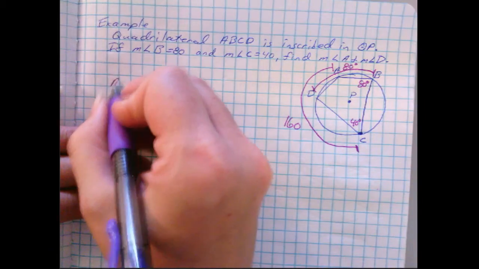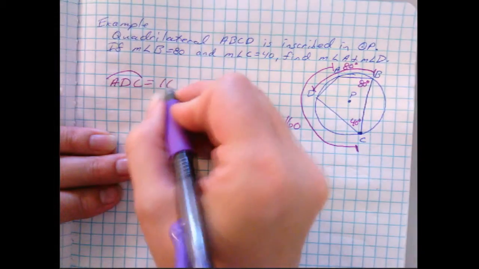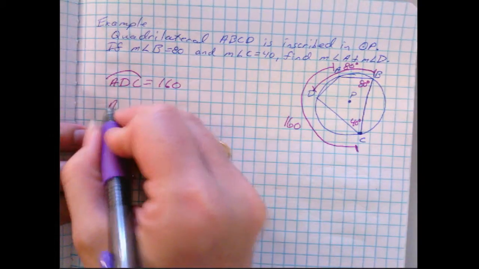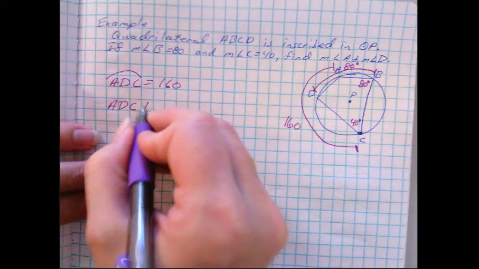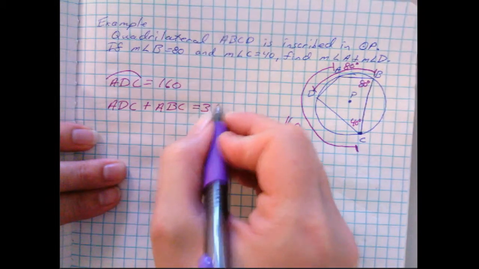Arc ADC equals 160, and ADC plus ABC equals 360.